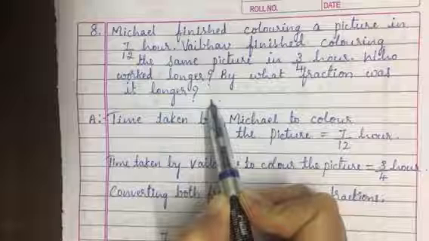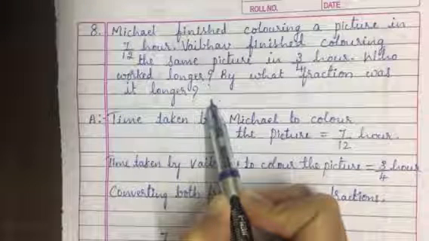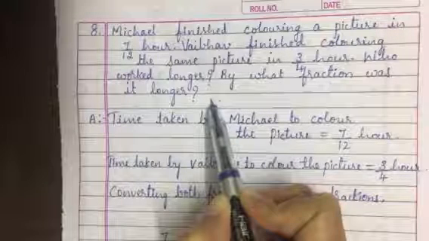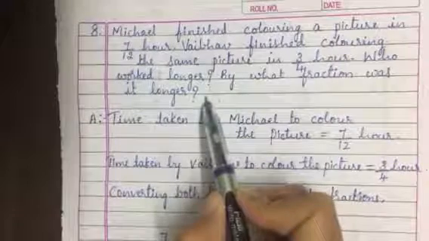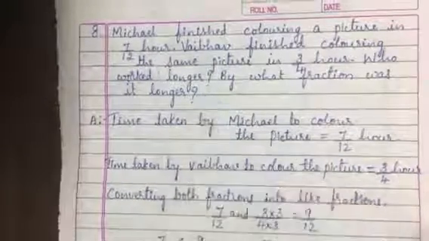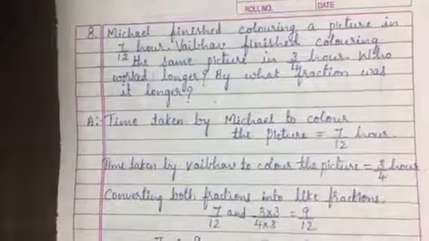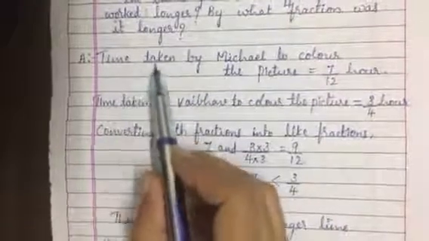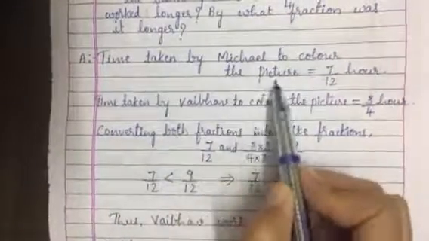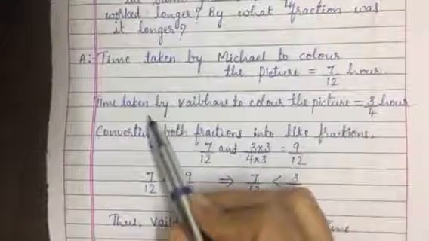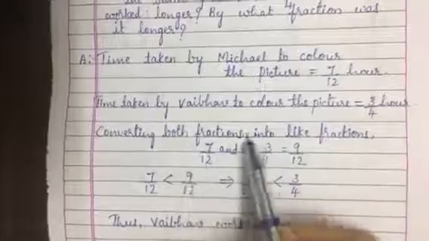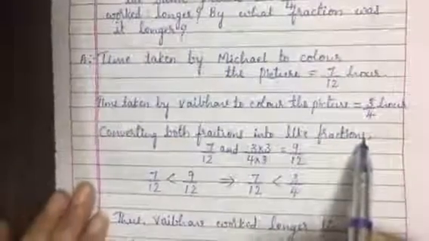How to do this? The same picture is given for Michael and Vaibhav. Michael took 7 by 12 hour and Vaibhav took 3 by 4 hour. By what fraction was it longer? Who worked longer? That they had asked, isn't it? Next, time taken by Michael to color the picture. How much time had Michael taken? 7 by 12 hour. Time taken by Vaibhav to color the picture. How much time had Vaibhav taken? 3 by 4 hour. So converting both fractions into like fractions, 7 by 12 and 3 by 4.